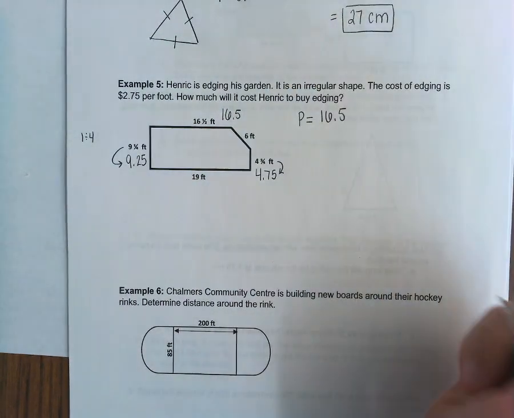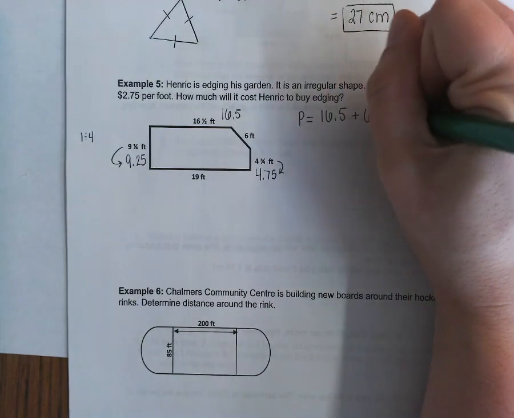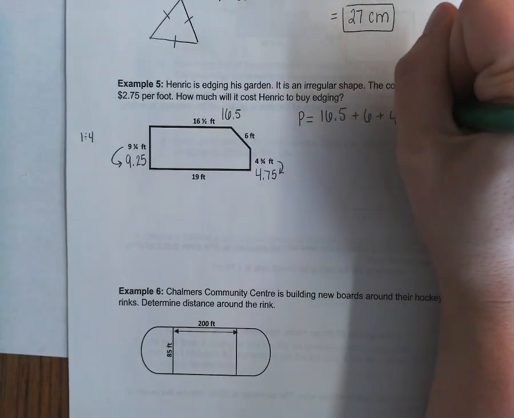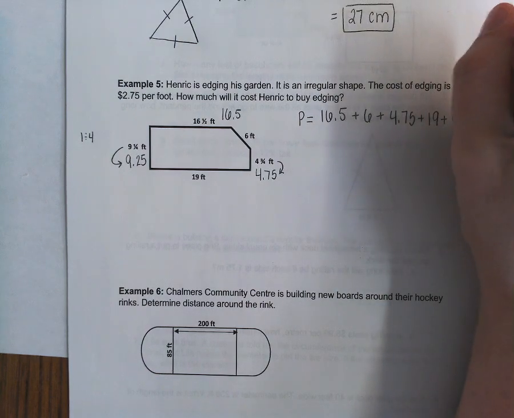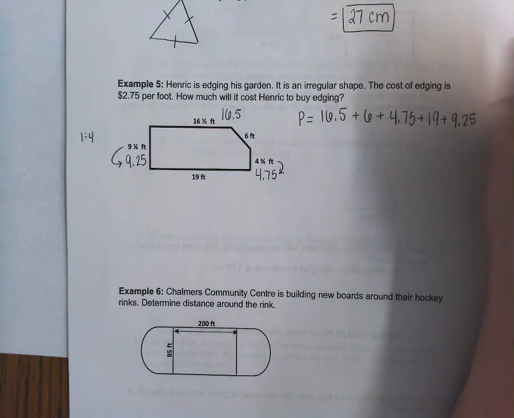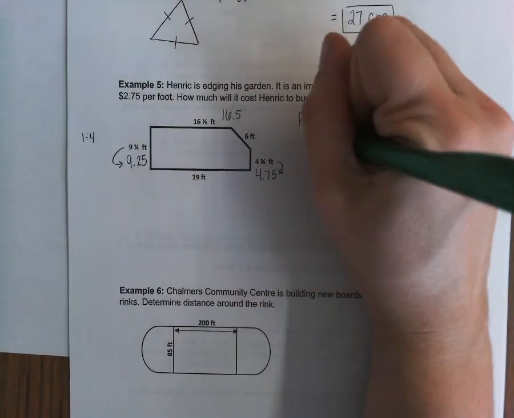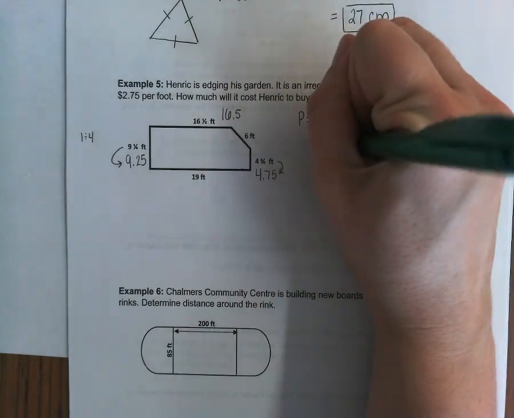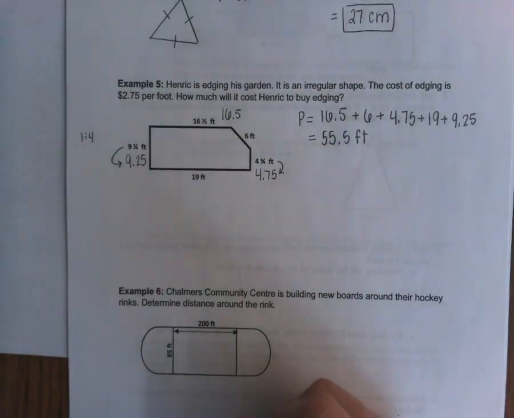So if we add these up, 16.5 plus 6 plus 4.75 plus 19 plus 9.25 gives us a total perimeter of 55.5 feet, 55 and a half feet.